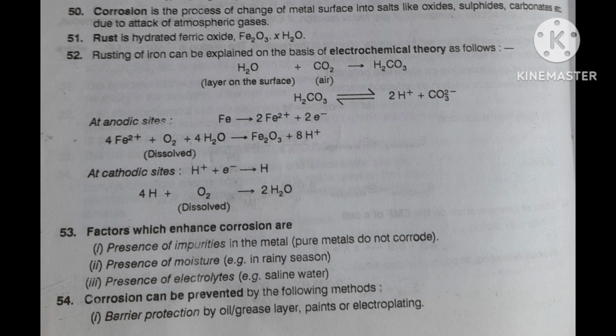Like that way, if 8 H plus is there, then 8 electrons are required to neutralize, and it will form 4H2. Then at the cathode, reduction takes place, which means the hydrogen ion will take the electron and convert to hydrogen gas.